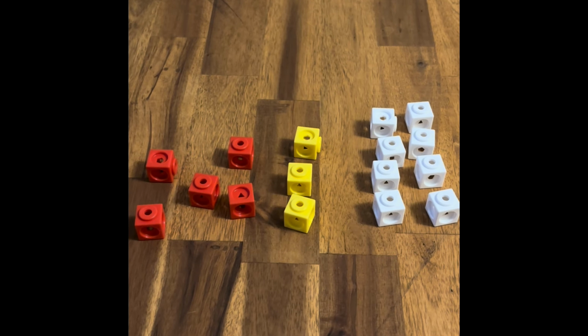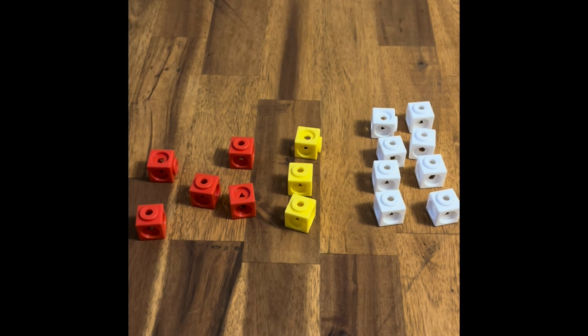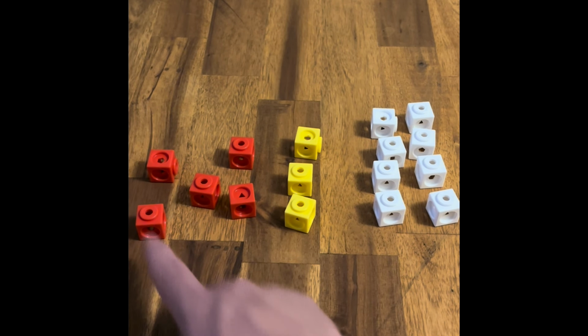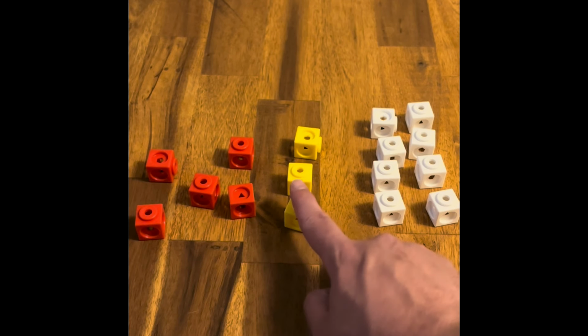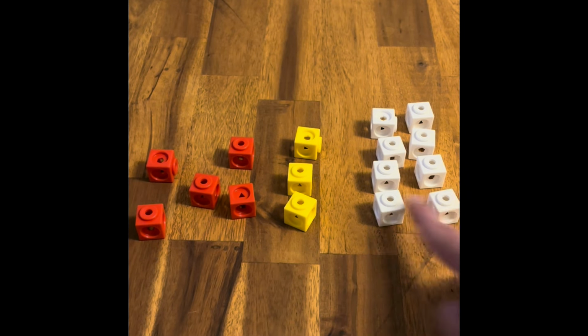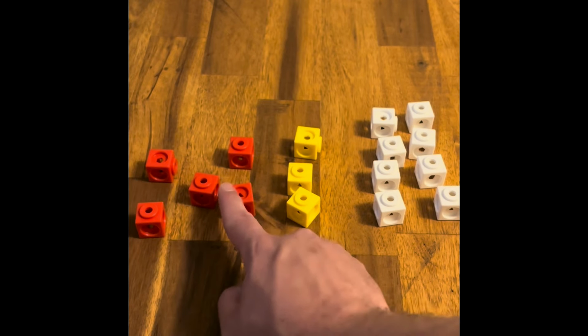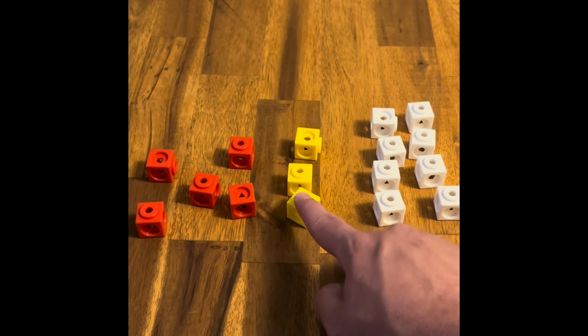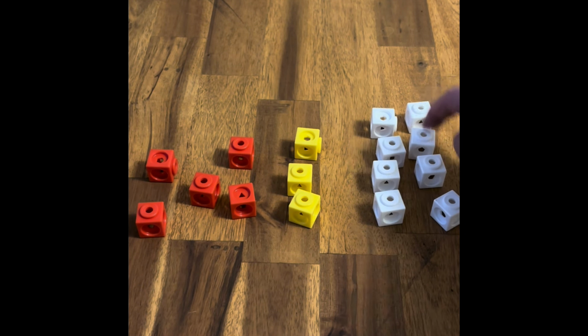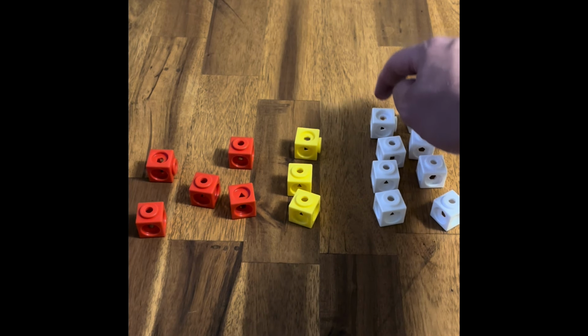So the mental strategy that we encounter when we're dealing with the addition concept is the make all count all strategy. So I've made 5 and I've made 3 and I've made my total, and I can check 1, 2, 3, 4, 5, 6, 7, 8. And then I can check that that makes 1, 2, 3, 4, 5, 6, 7, 8.